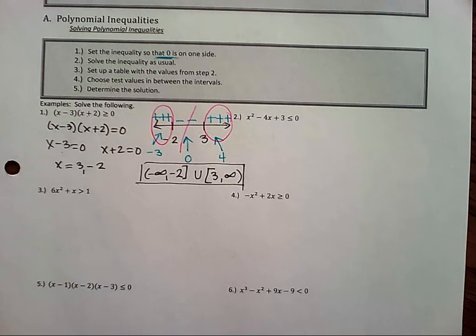If I get 2 roots, this is what I get. If I have 2 roots, it looks like this, right? Graphically, that's how it looks.